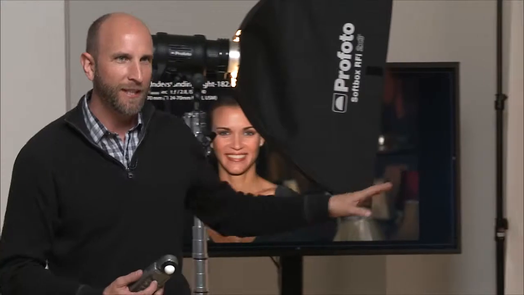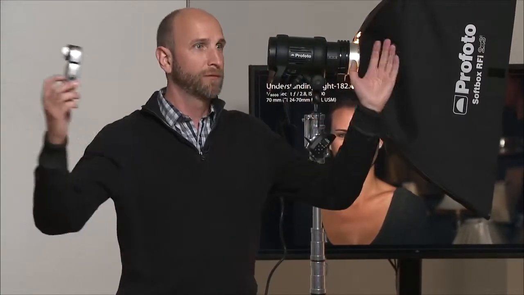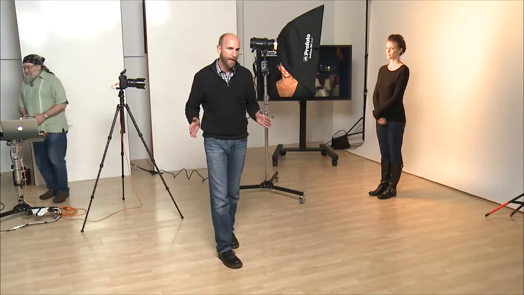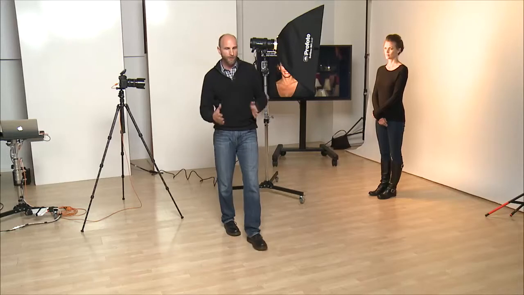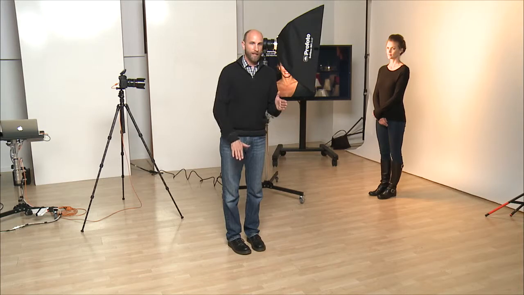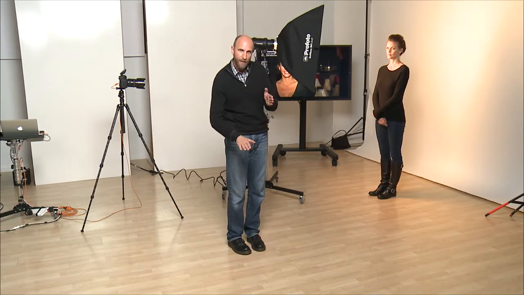And let me explain what I just did there. We had one big blast of light and one small blast of light. So let me have you hold this, and I'm going to explain what's happening. All flashes have something called a capacitor, which is just a device that's like a bank. It stores electricity. The juice is coming in through this cable into the flash, and that electricity is being stored in a capacitor. And it has a capacity, so it can have a full tank of gas, basically, or half a tank of gas, or a quarter tank of gas.